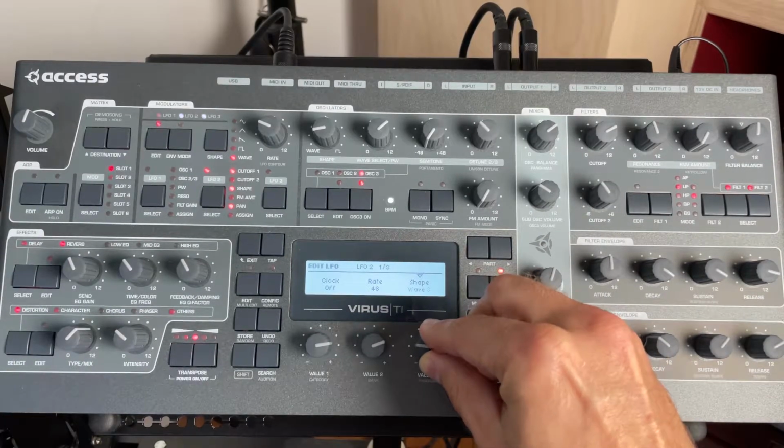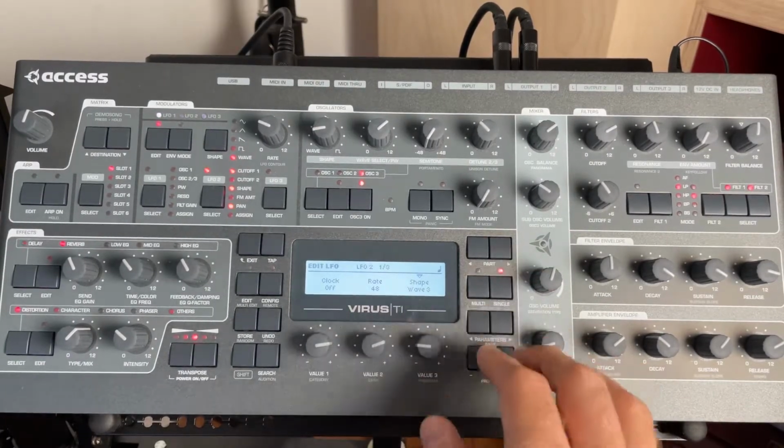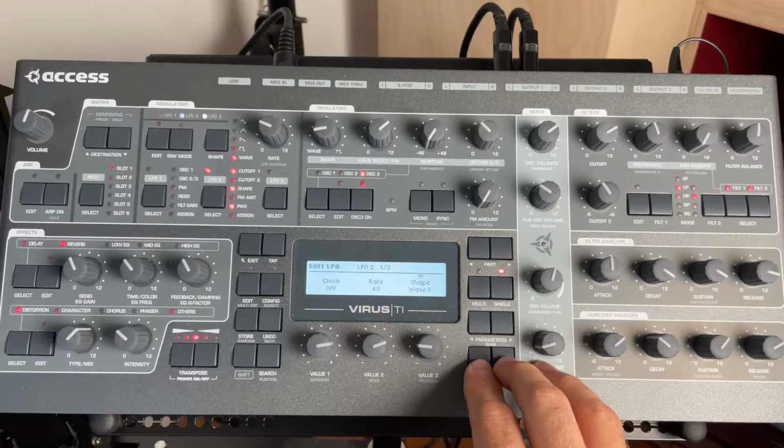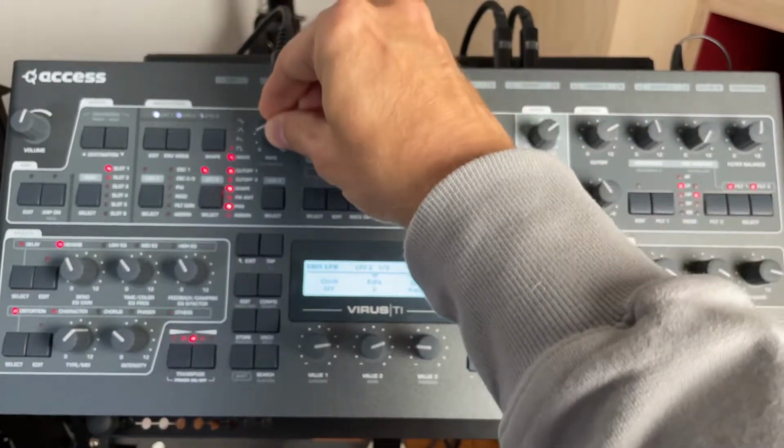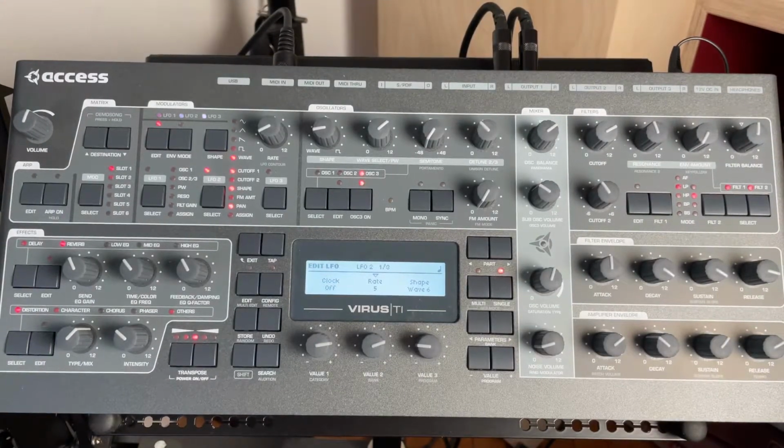So we can start with wave shape 1 maybe. 3 in this case. This is something I like. I put the rate a bit down so it all is a bit slower. There's a lot going on in this patch.